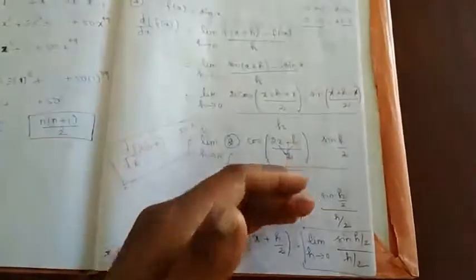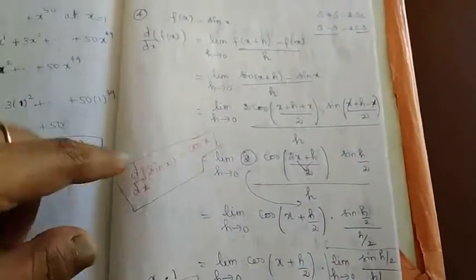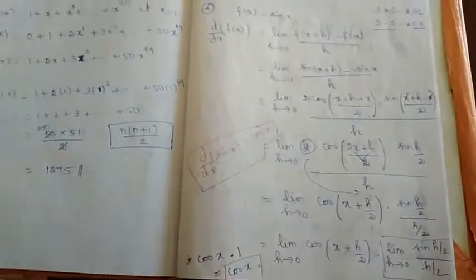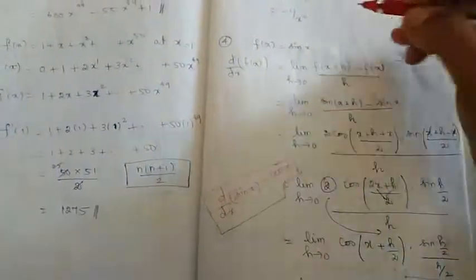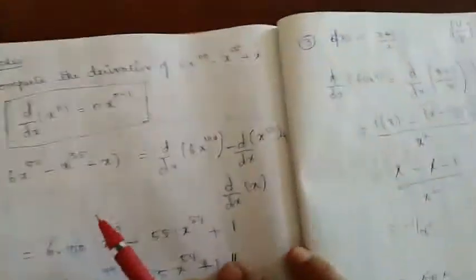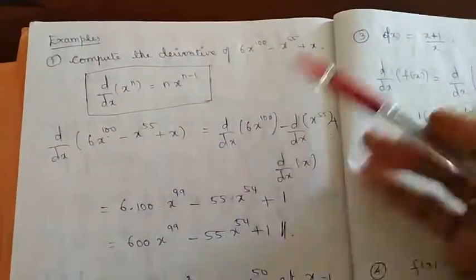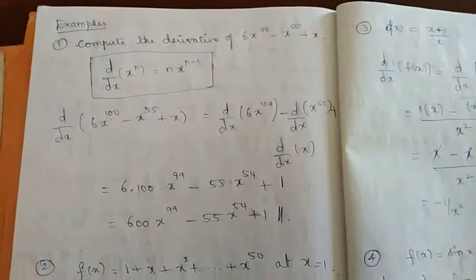This we found using first principle. Using first principle we found the derivative, so you have to learn it by heart, and we will be using it in the problems. Alright, so d by dx of sin x is cos x. If they mention using first principle to find the derivative, you have to go through this. Or else if they give a question like find the derivative, you can directly apply the known results like this and you can find the answer, right?